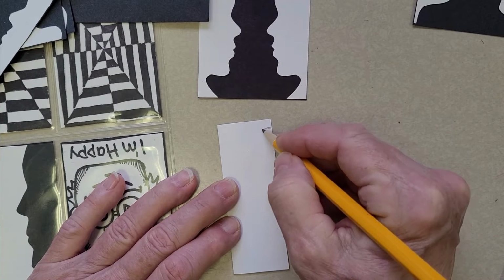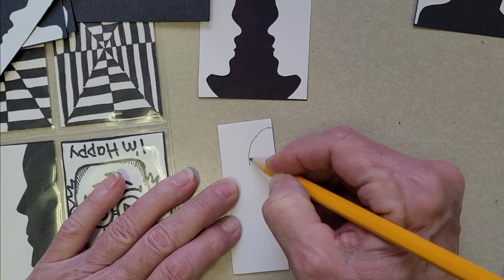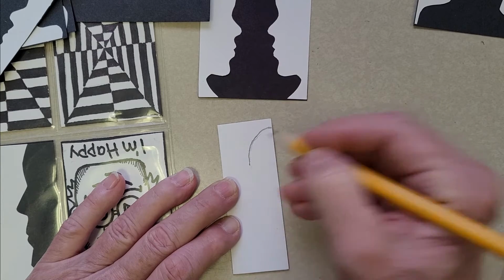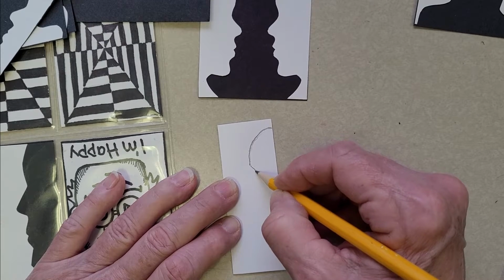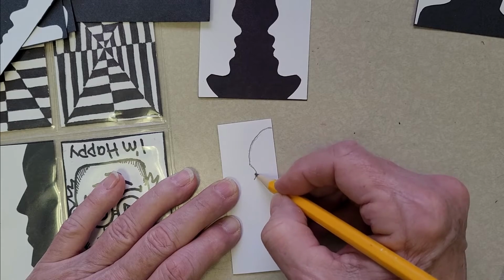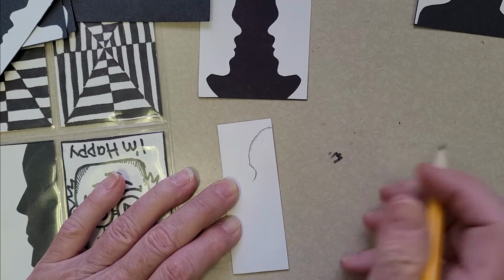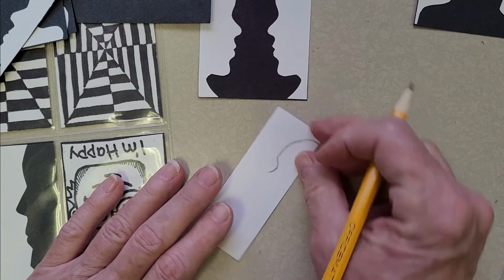And you're going to do kind of a half circle. Come out about halfway into the page, like a quarter of a circle. All right. Once you have that, you're going to do a dip inward. And this is where the eye will be. Okay, you see that? So it's just like a little C or a U.